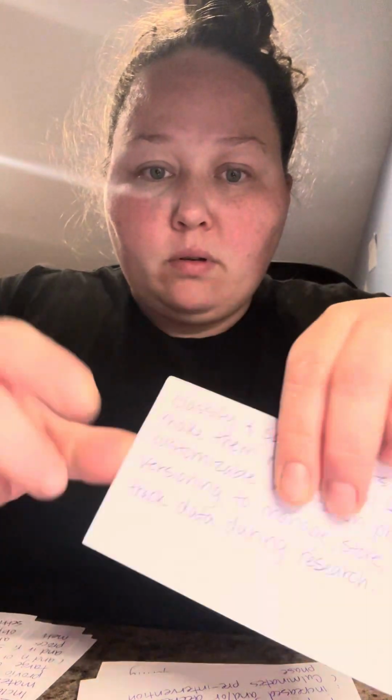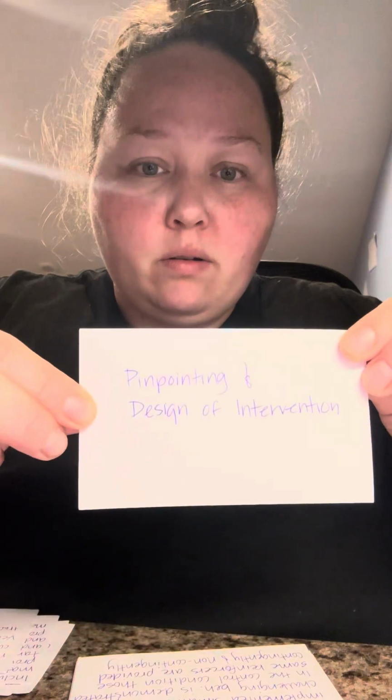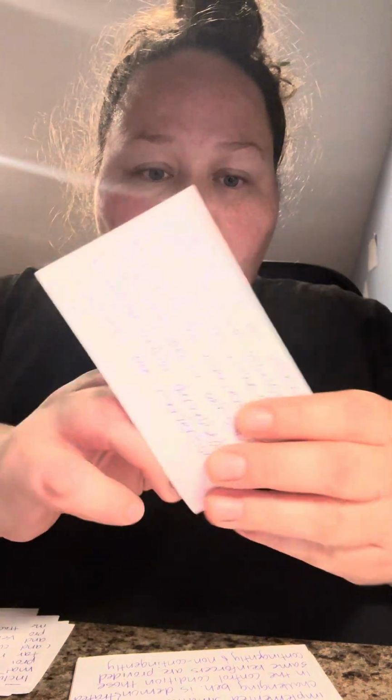A component of the behavior assessment process. The functional assessment process continues with the goal of developing the intervention and pinpointing specific behaviors: pinpointing and development of intervention, or design of intervention.